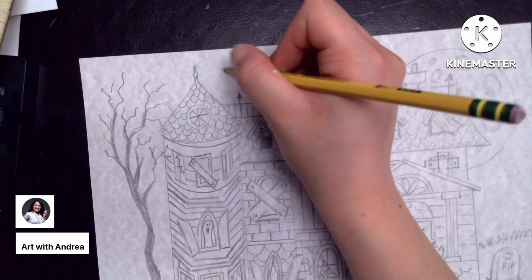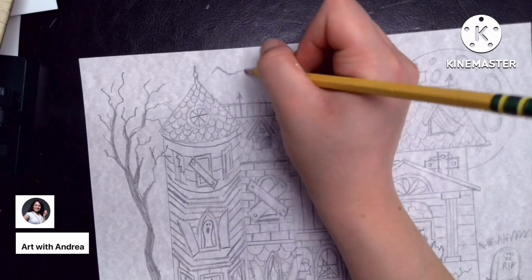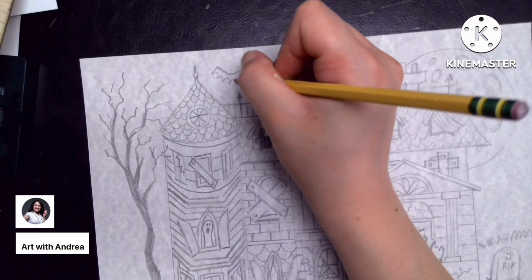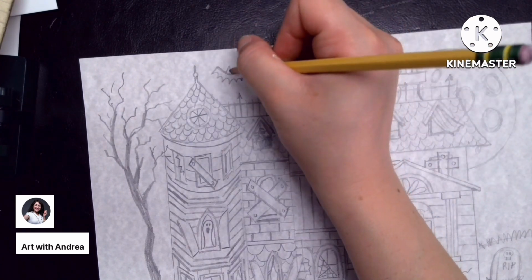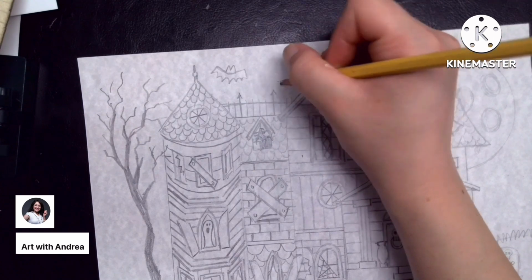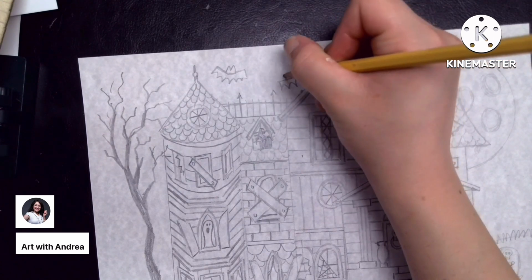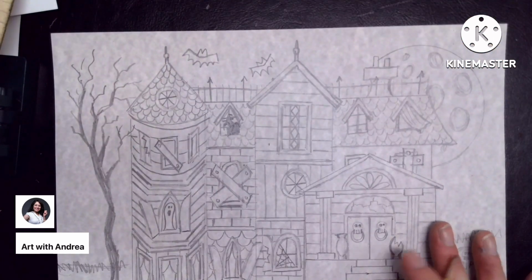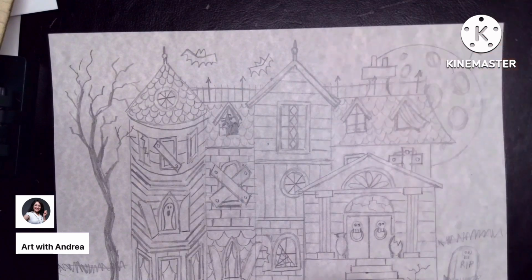Here's how I draw bats. First, I draw what looks kind of like a V that someone sat on, and then I drew some lines that are pointing down. To connect them, I make what looks like a curvy M, and then the capital letter M to make the points for the bat's ears.